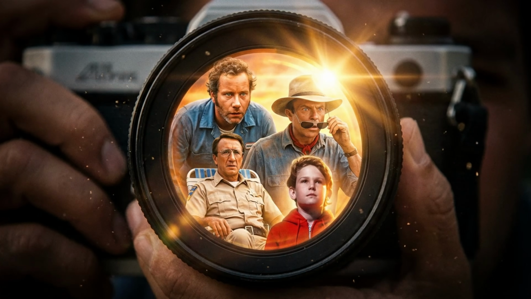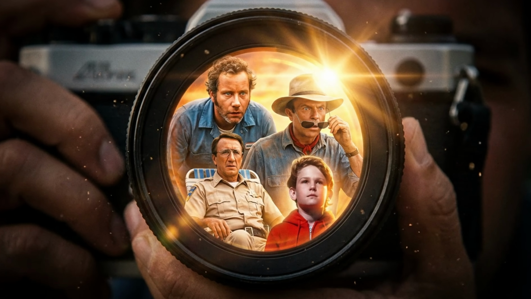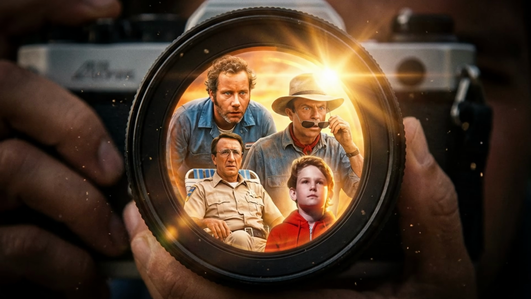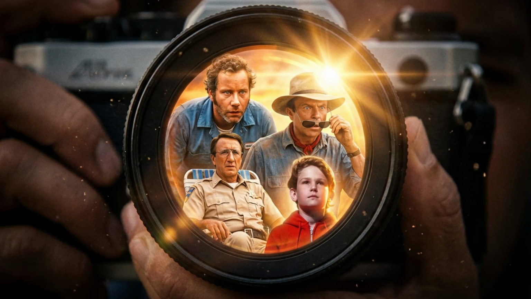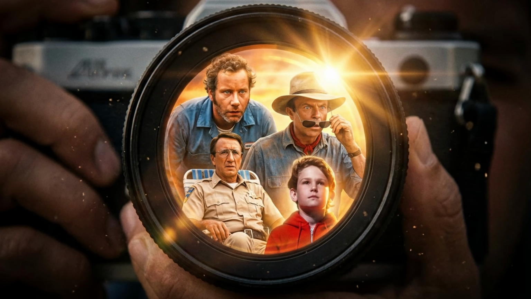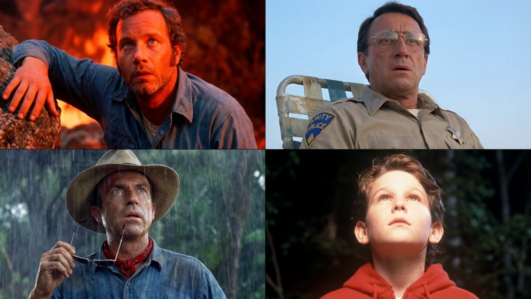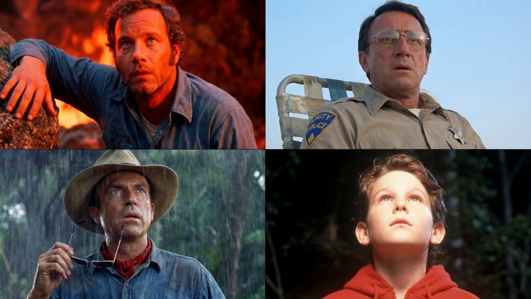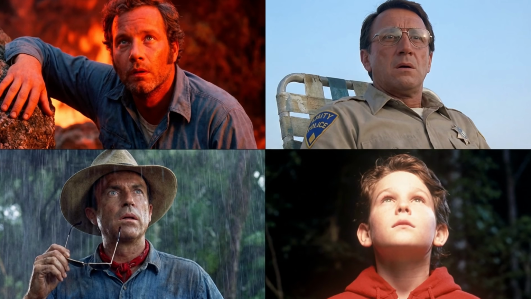Formalism dictates that the form of the film, lighting, framing, and movement, constructs meaning independent of the plot. In Spielberg's oeuvre, one formal technique rises above all others as a signature stylistic autograph. It is the slow camera push-in on a character's face, often referred to as the Spielberg Face. This shot is the psychological anchor of his visual language.